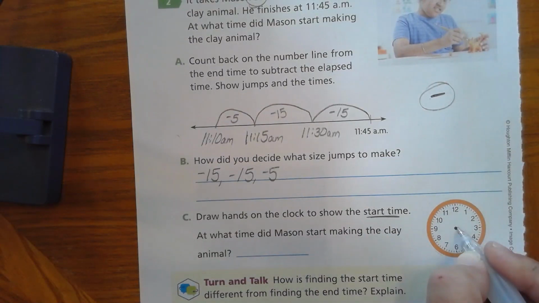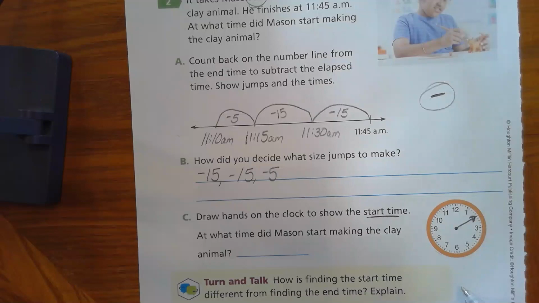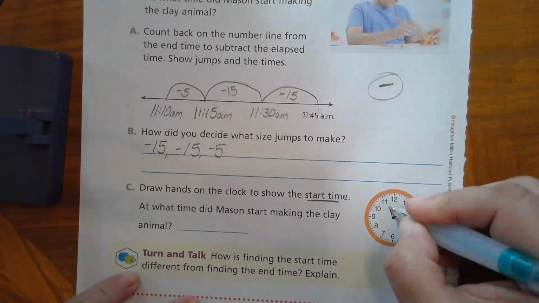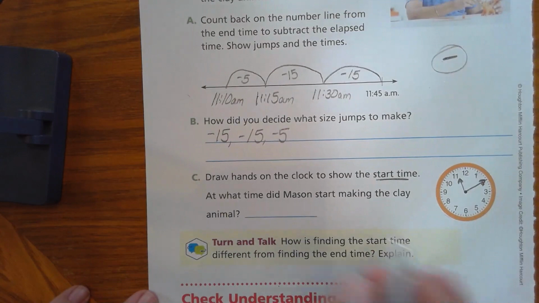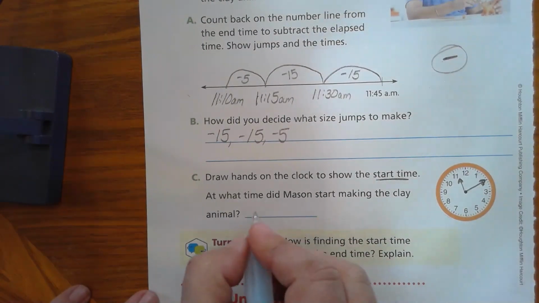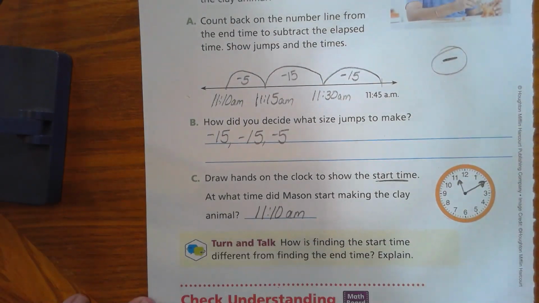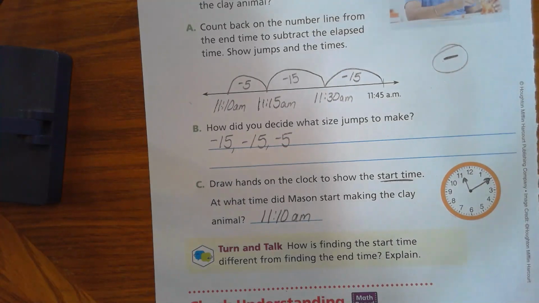So 11 minutes is here at the 2, because that's 5:10. And the hour is 11, and it's just going to be a tiny bit past 11, not much. Something like that. Okay? So what time did he start that clay animal? 11:10 a.m. Okay? Give you a second to finish that.